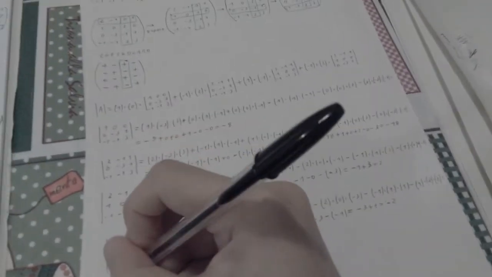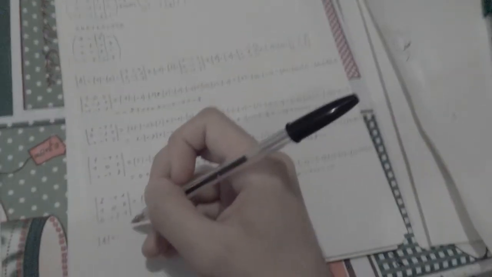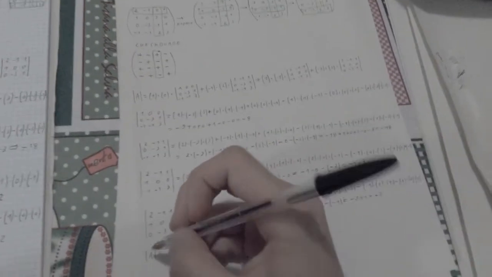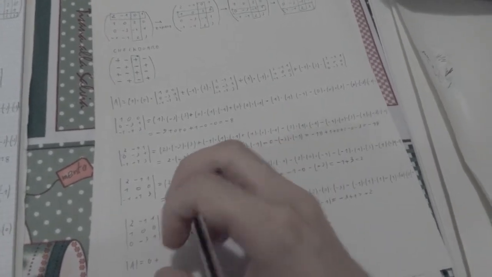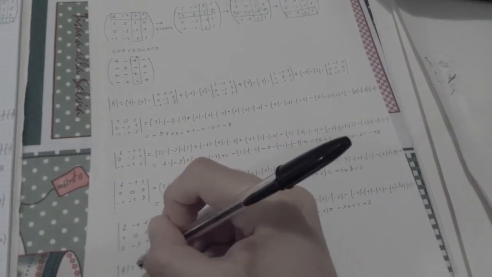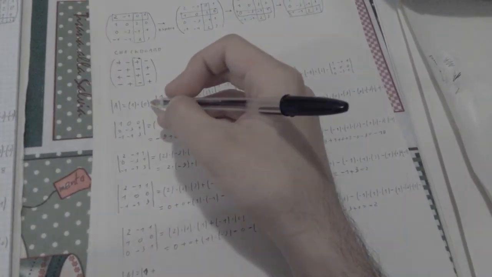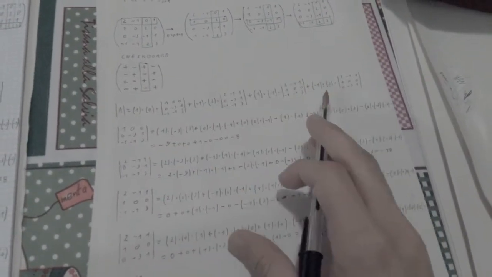So our new A is going to be 0 plus, no, I'm sorry. Well, we could just keep this because it's times 0, but for the sake of doing all the calculation, I just did it anyway.